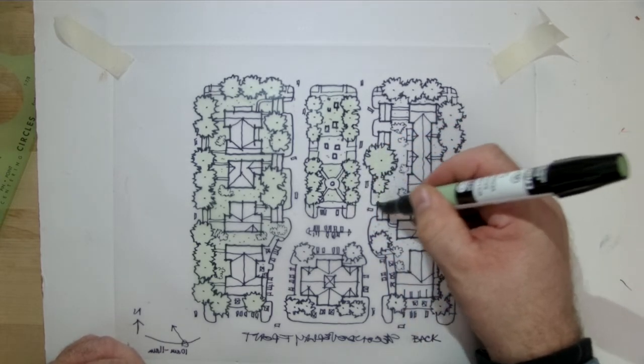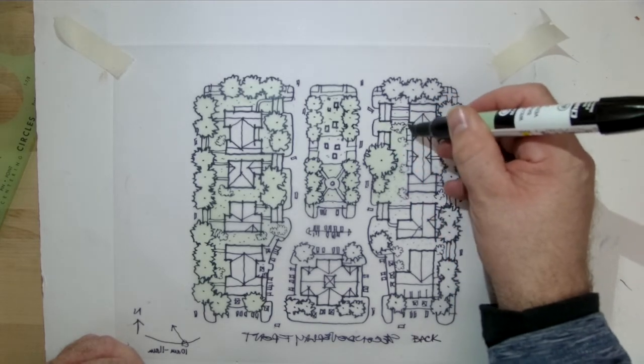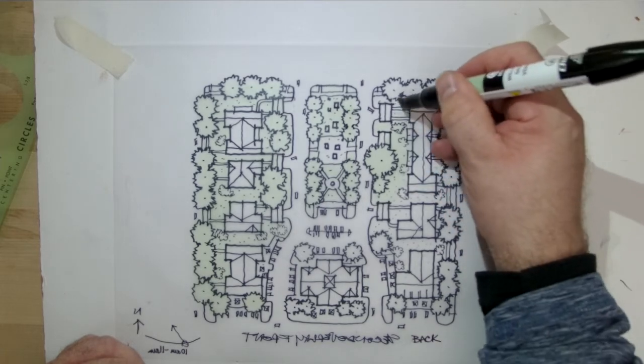Kind of a circular motion. Kind of dodging around the patios and dormers.